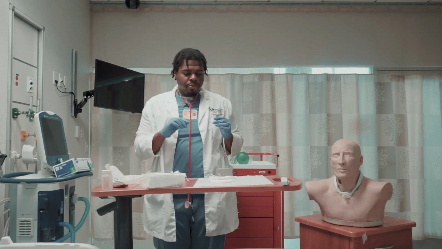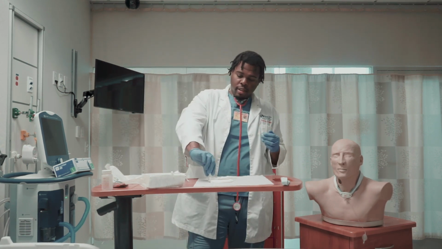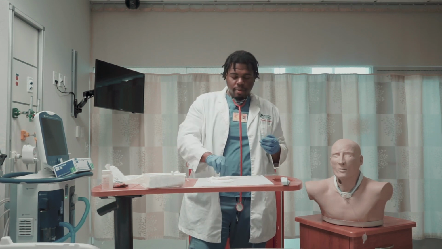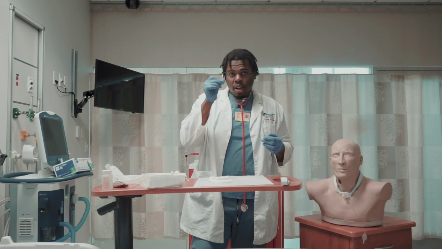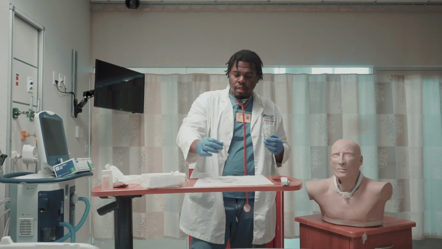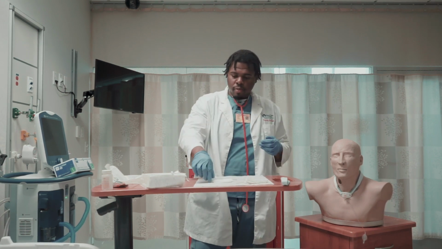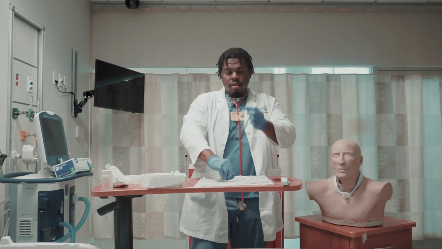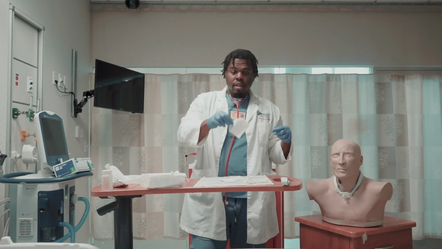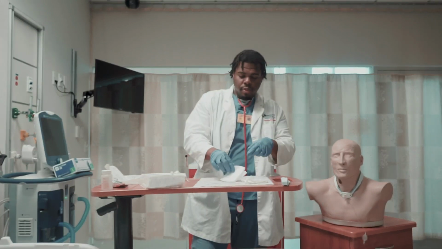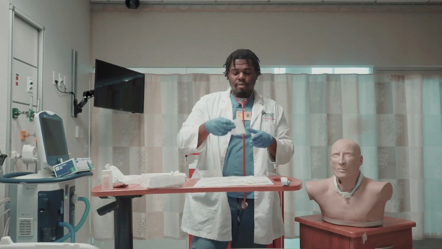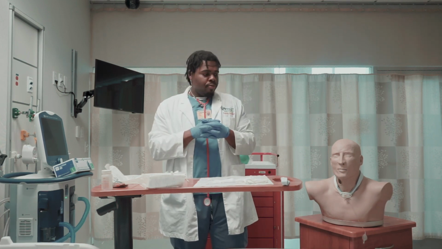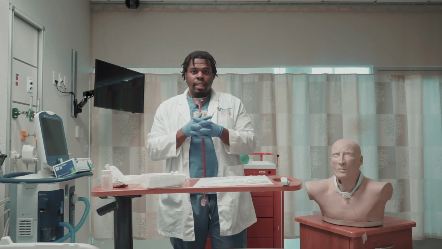Now that I'm sterile, we're going to separate all the contents of the tracheostomy care kit: pipe cleaner, sterile cotton tip, twill tape, brush, gauze, and a new dressing. Now that I've separated everything, I'm going to remove his inner cannula.